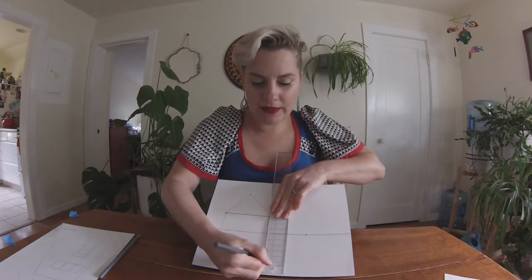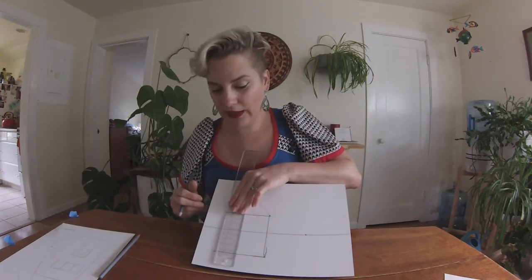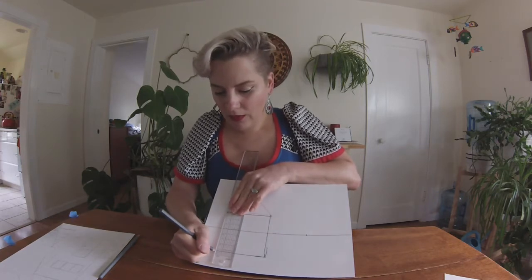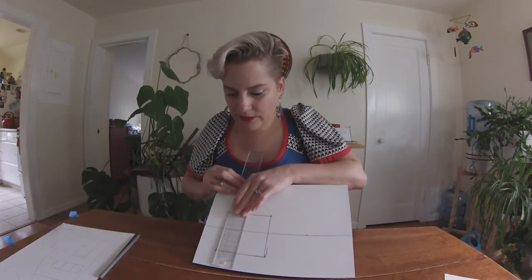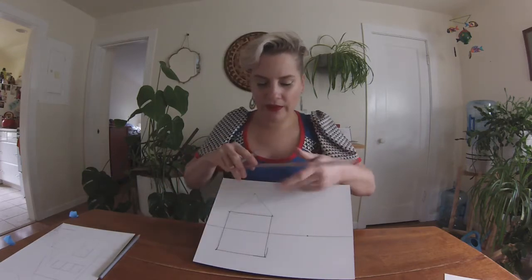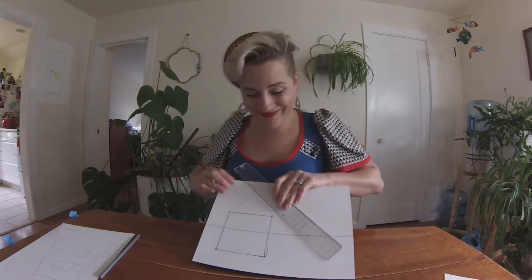Now you can use your ruler if you have one to make a perfect square and measure it out. But we're going to do this really quick, so it's not going to be perfect, but it's going to be good enough.